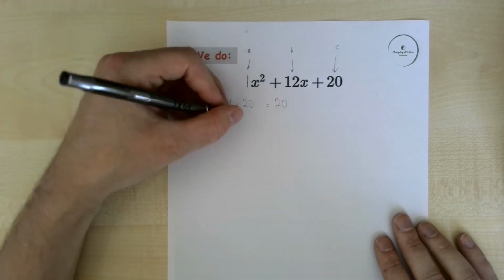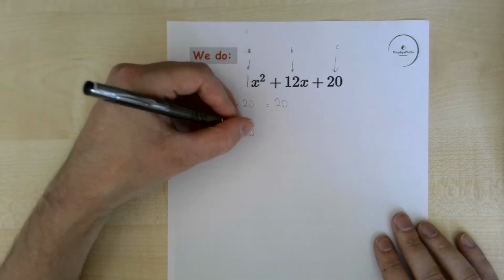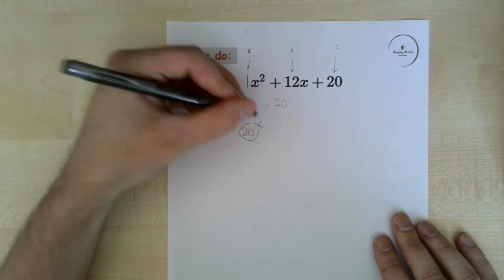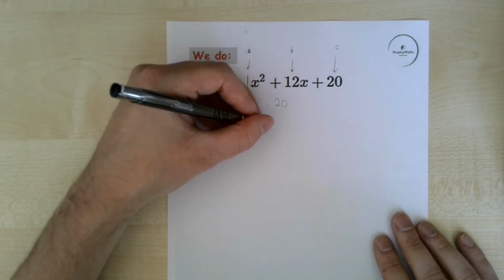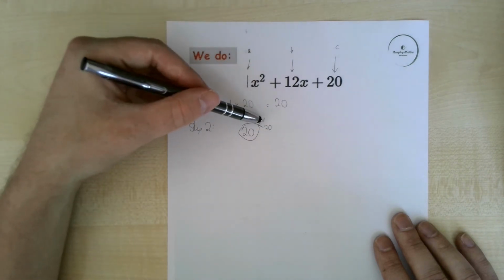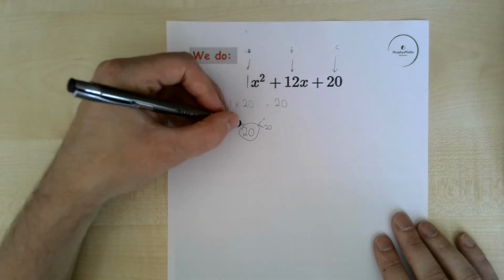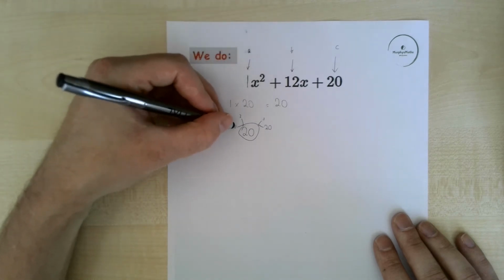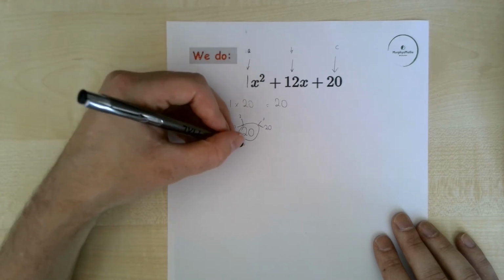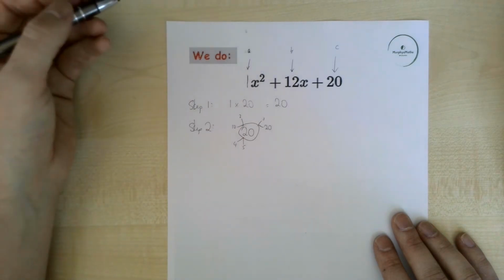So step 2, we're looking at factor pairs of 20, and I always get into the habit of writing all of them down, and also get into the habit of starting with 1 and the number itself. Do them in pairs, so 2 and 10. You're less likely to forget one then. 4 and 5, and that is it.